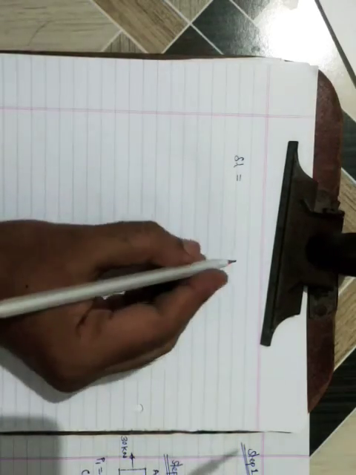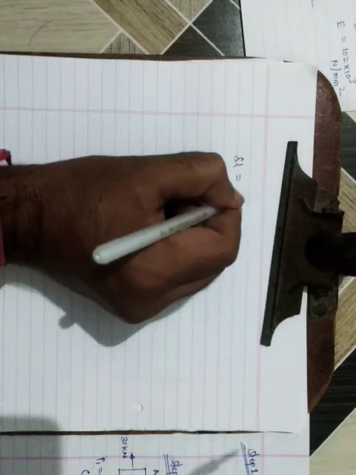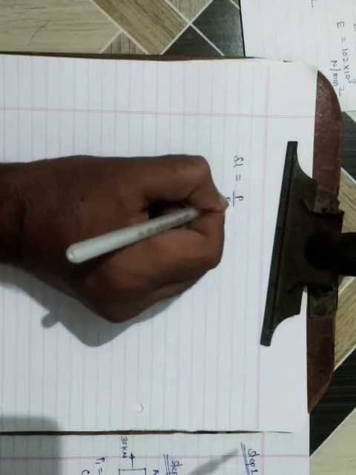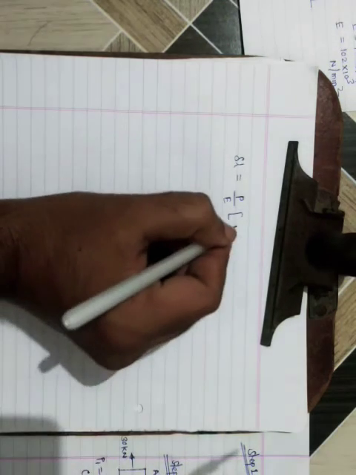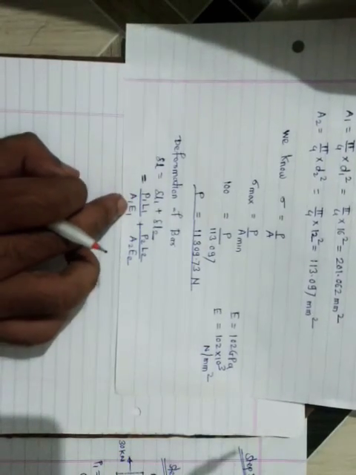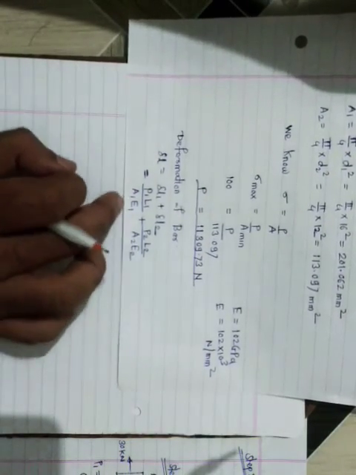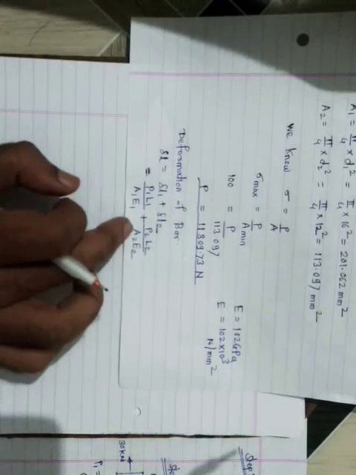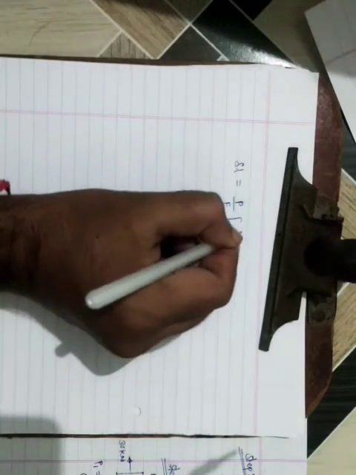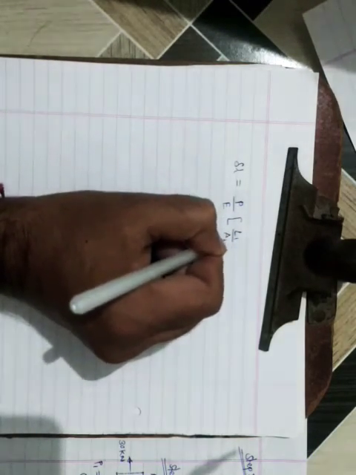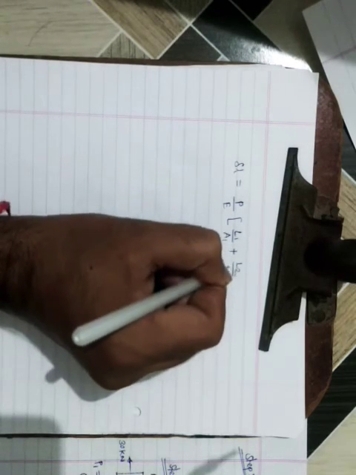Then for delta L, keep P and E common because P is the same for both parts and E is also the same. By the formula it becomes P upon E times L1 divided by A1 plus L2 divided by A2.